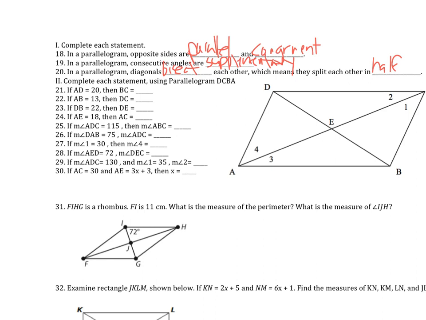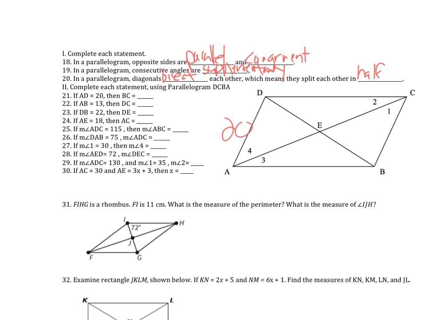Properties. So 21 says AD is 20. So then BC has to be what? 20 as well, because opposite sides are congruent. If AB is 13, what is DC then? 13.